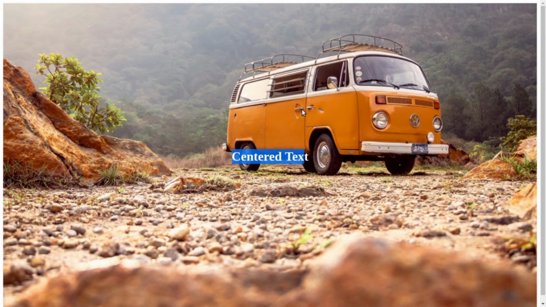So hopefully you learned how we can make this small technique, or having a full image with the text inside this. So this is a technique that you can use in your projects.